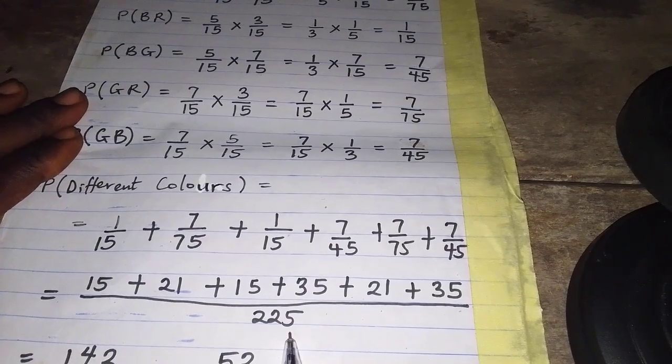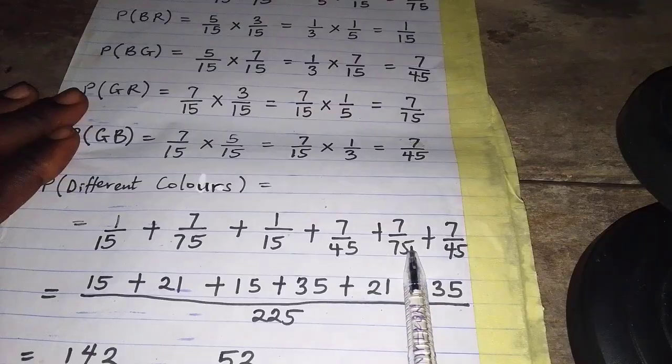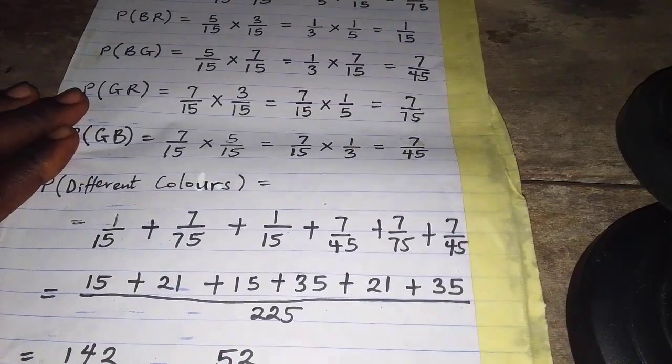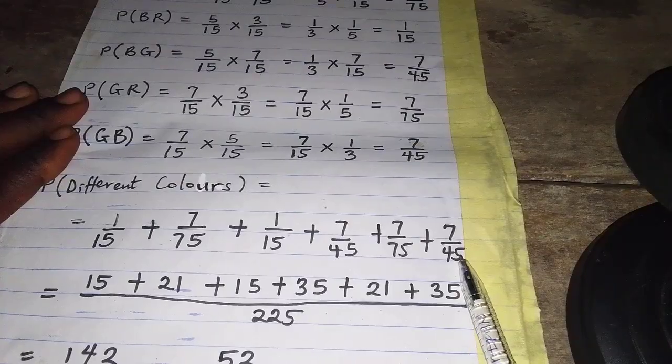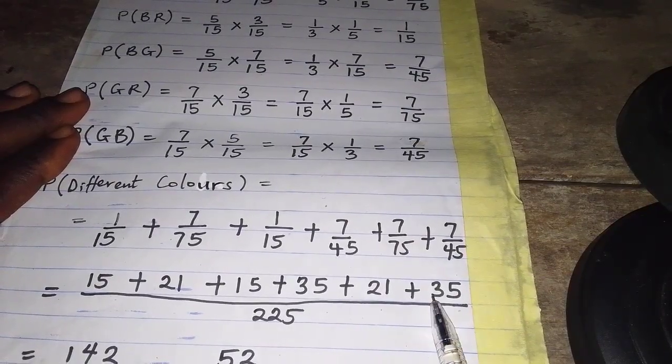That is 5. 5 times 7 is 35, plus 75 into 225 is 3. 3 times 7 is 21, plus 45 into 225 is what? 5. 5 times 7 is 35.